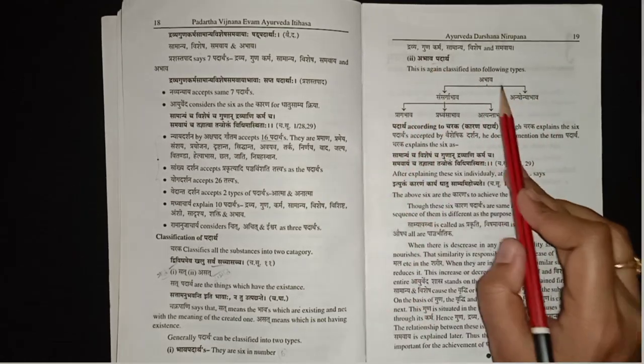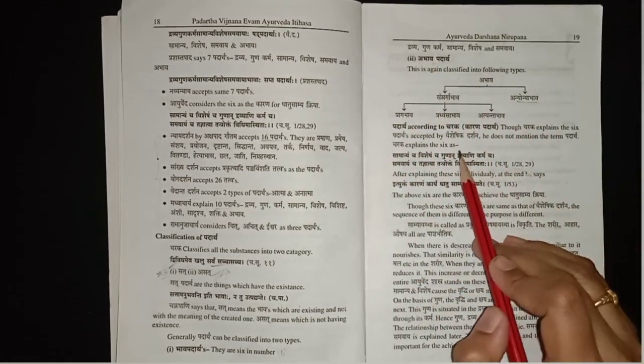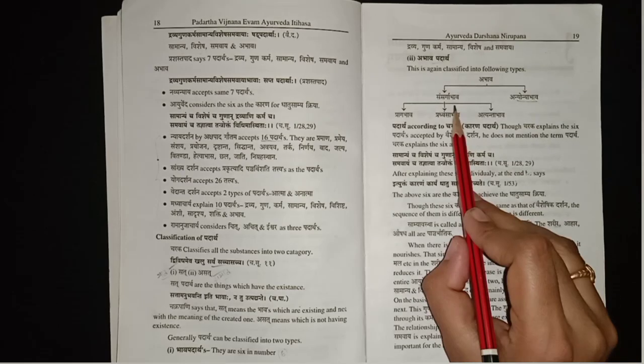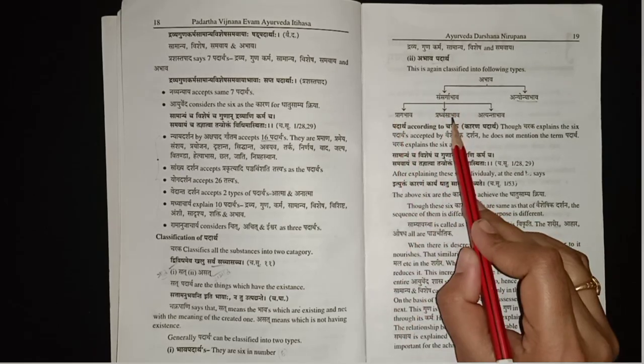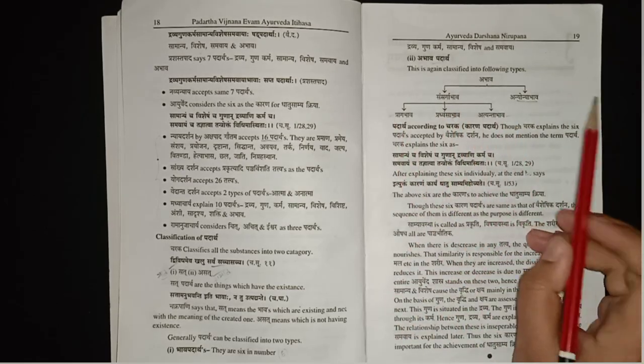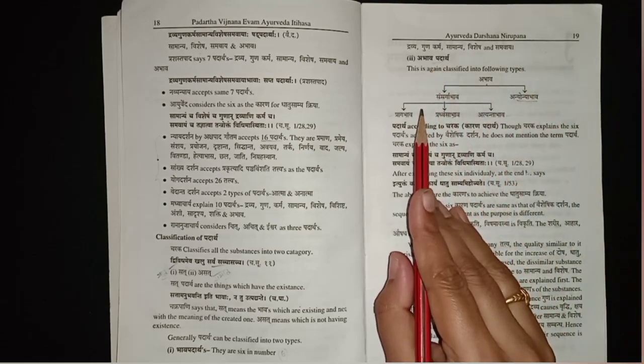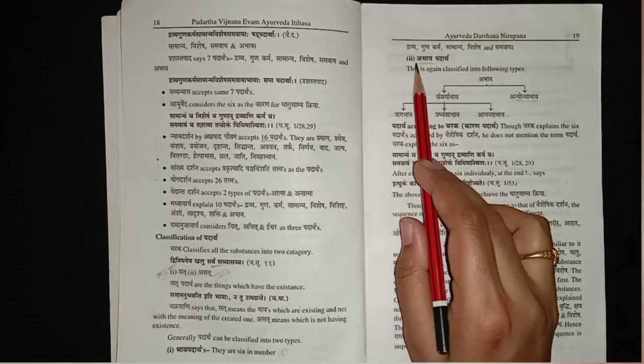So Abhava Padartha: Samsarga Bhava and Anyonya Bhava are the basic classifications. And under Samsarga Bhava we have Prag Bhava, Pradhvamsa Bhava and Atyanta Bhava. When something is not existing, for that also we have a name in Ayurveda, in Padartha, so that's what we'll call Abhava.